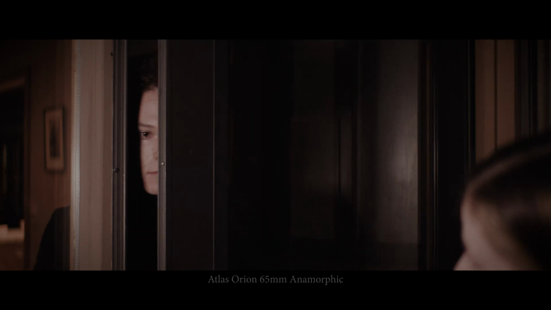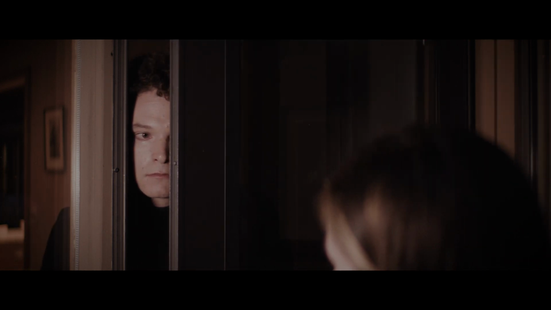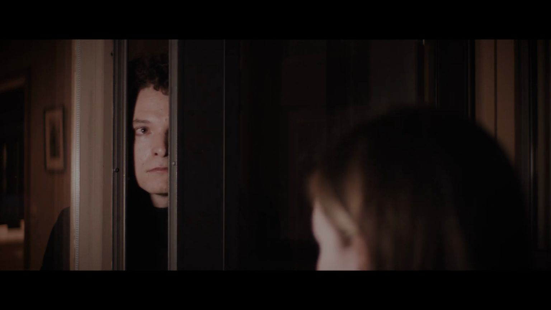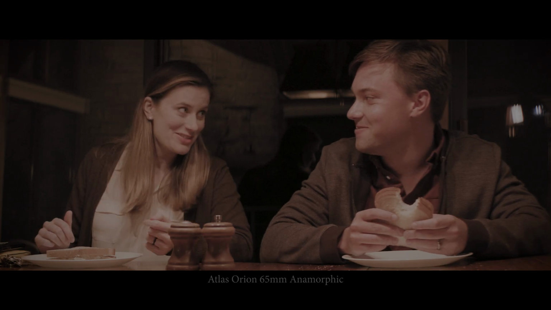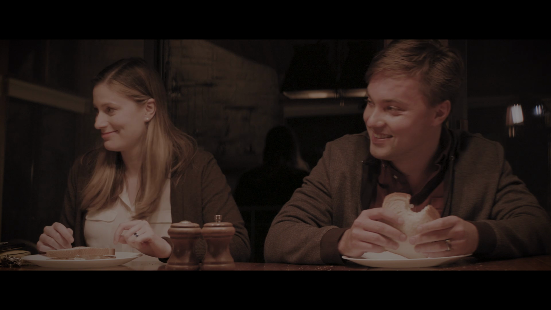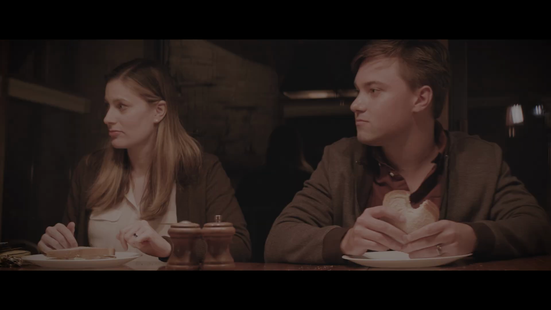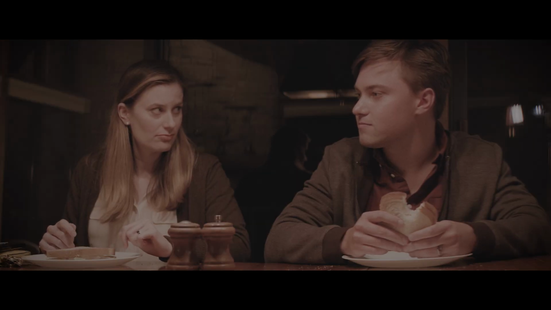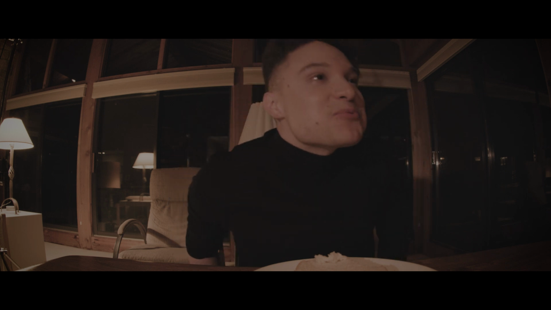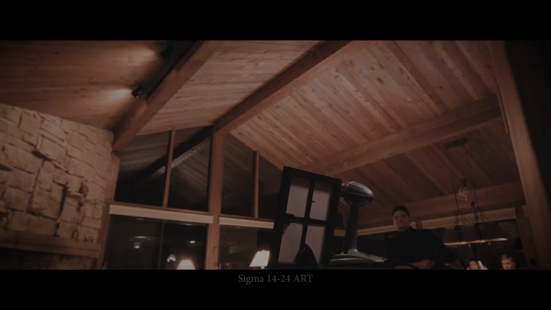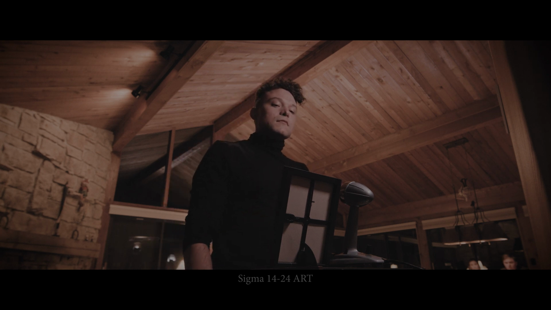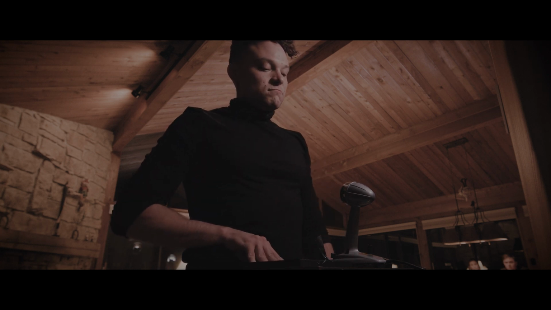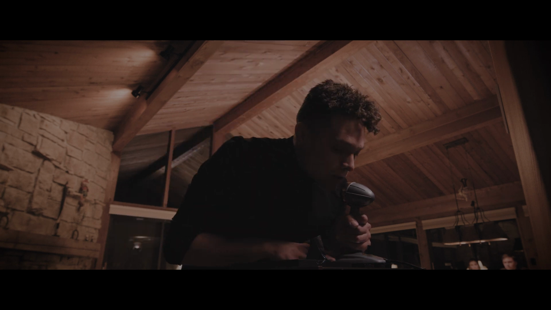And the 65mm Orion here. When he peeked through that door, all I wanted was that little bit of distorted sense of mystery, and this lens just killed it. And for the dinner scene here, I went with two lenses, the 65mm Orion for this, the Sigma 14-24 for this. I needed Elliot's character to have more of a childlike feel, and that super wide angle gave me that, and I loved it. I think it helped sell, again, the childlike state of mind that he was in. It was pretty important to this scene to have a different feel. I also just love the way it rendered that ceiling, getting this wide shot with all this lighting and depth going on.